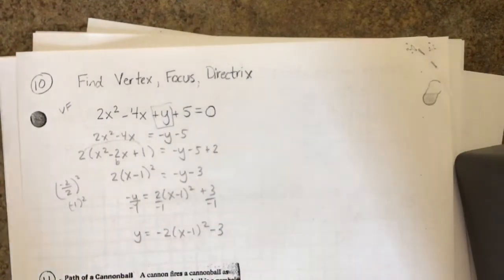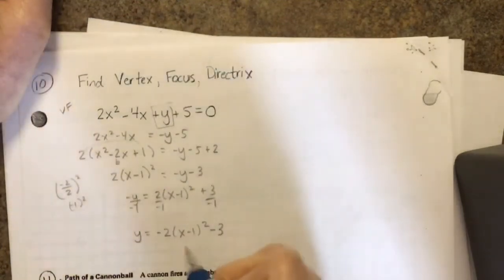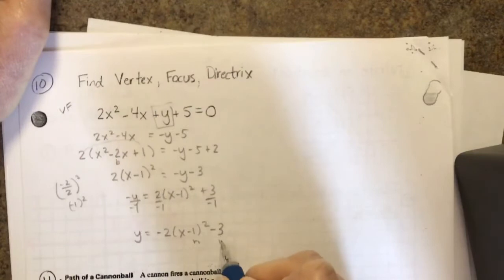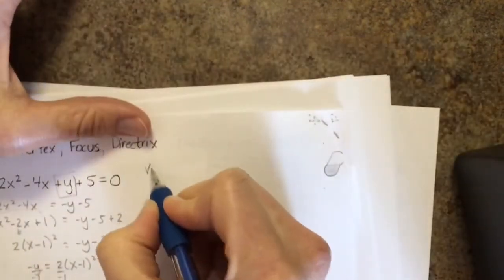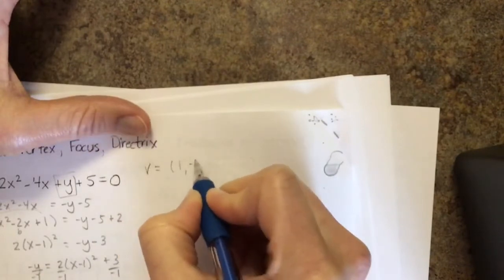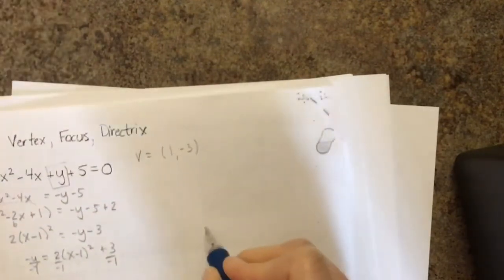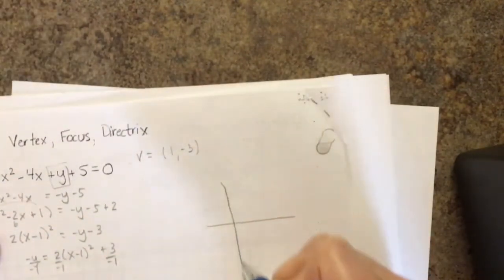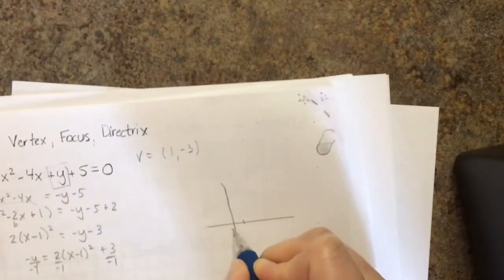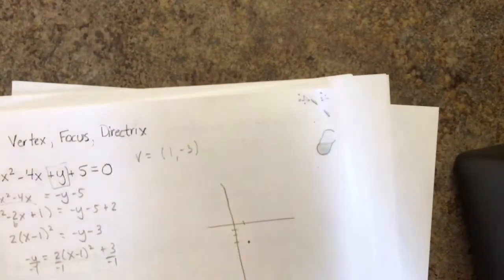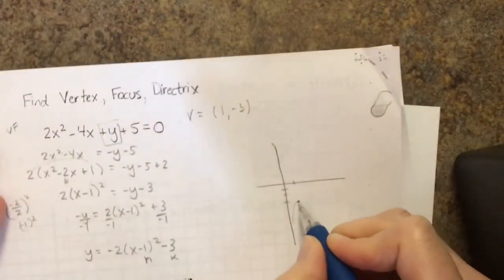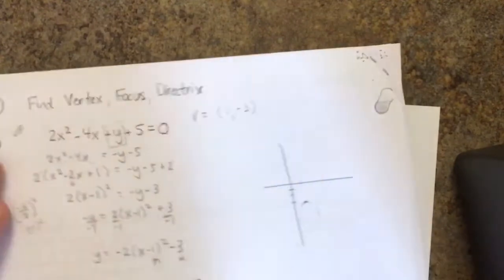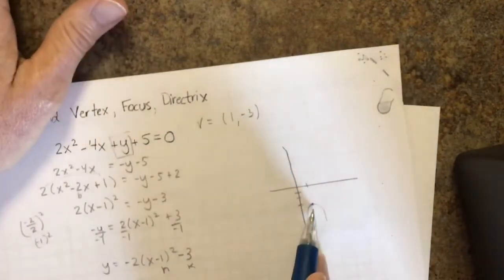All right, so what's the vertex? y equals a parenthesis x minus h squared plus k. The vertex is 1, -3. Let's sketch it. That's 1 to the right, 1, 2, 3 down. Okay. A is negative, so this points down. If I were to sketch. All right. Focus is inside.